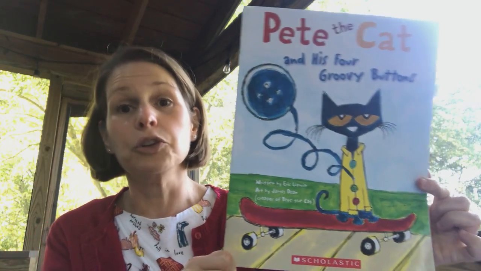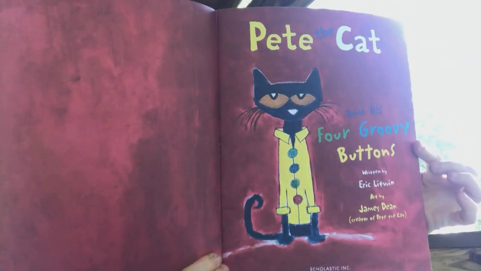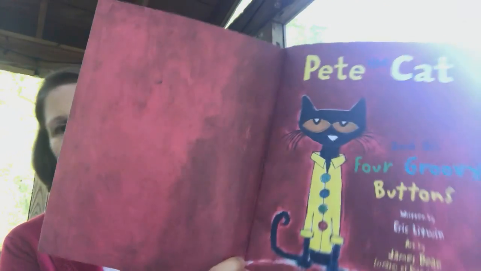Pete the Cat, excuse me, and his 4 groovy buttons. This is by Eric Litwin.